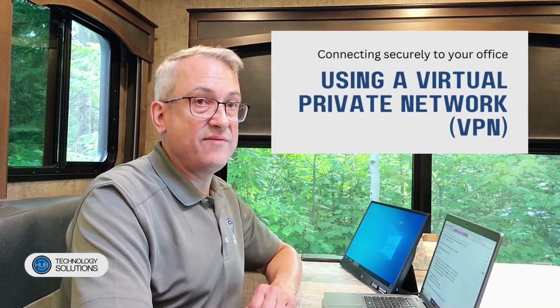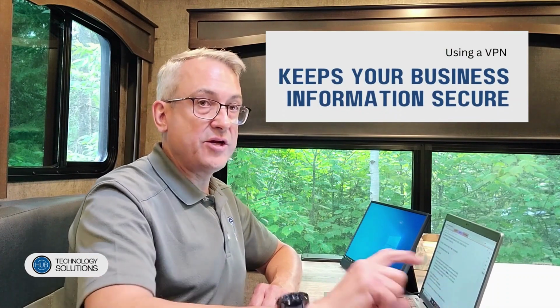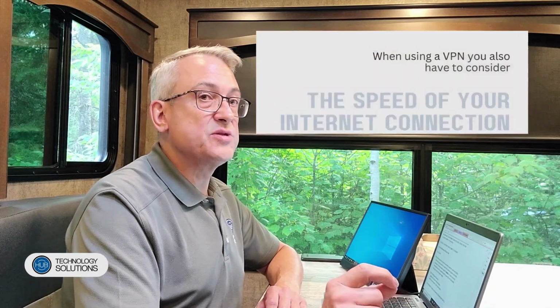There really is only one way to do that, and that's with a virtual private network, or VPN for short. Simply, a VPN is software that you've loaded on your laptop that when you use it, it connects securely to your office. That connection makes sure that no one can access the information that you're sending across the internet. If you do it any other way, you're susceptible to having that information looked at by an outside party, potentially even hacked.